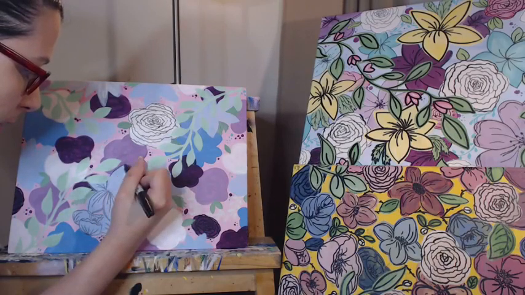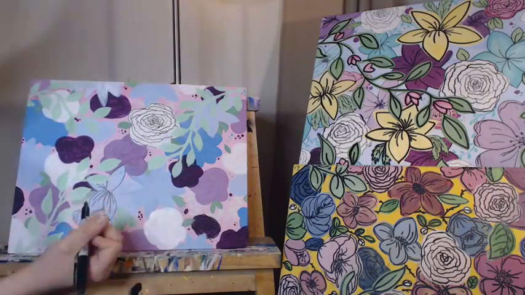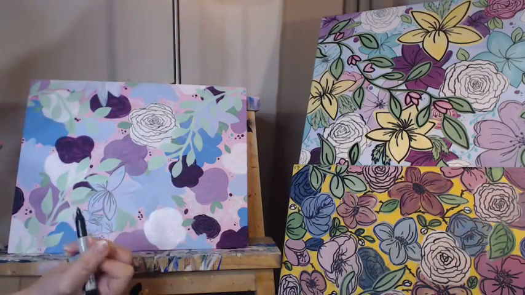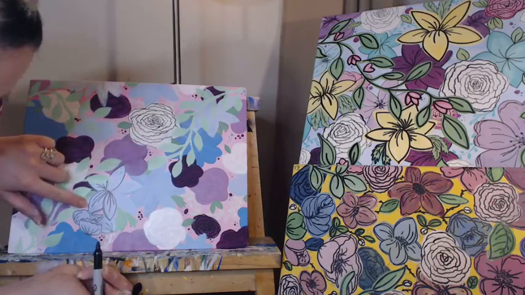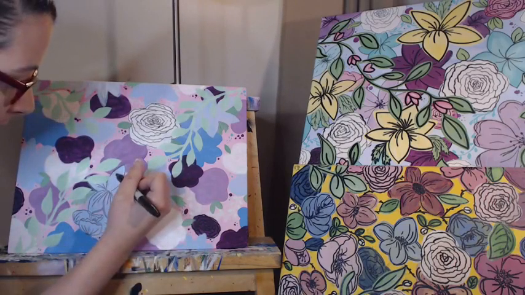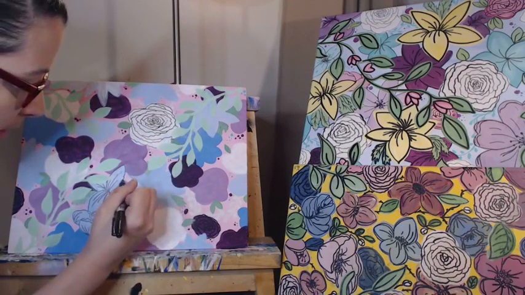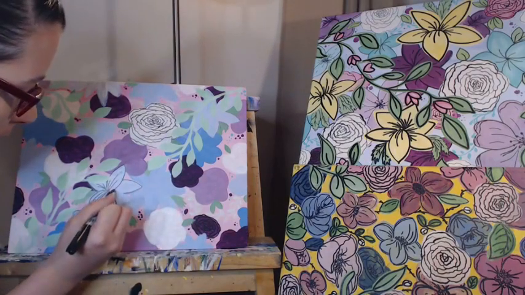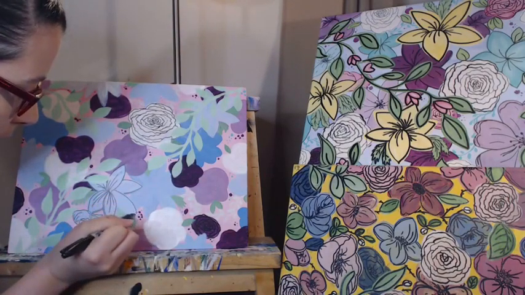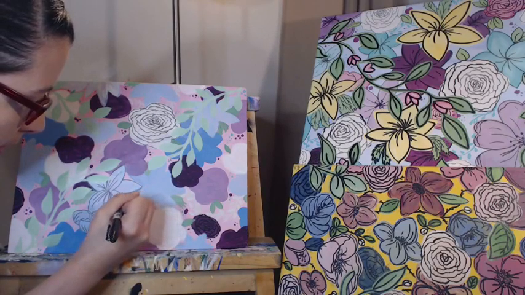And then here. And it doesn't have to be perfect. The paint line is over here and the black line's here. The idea isn't to be perfect on it. I think it kind of gives more interest when it looks a little bit messy. Put another line there.